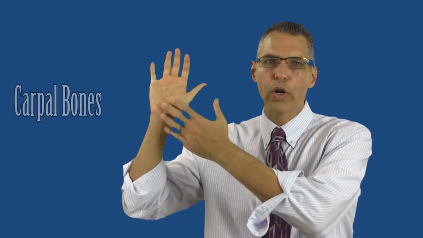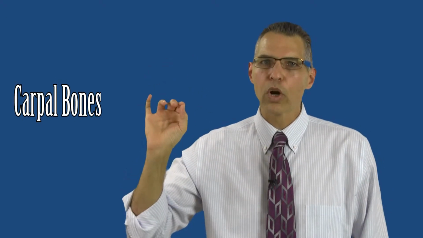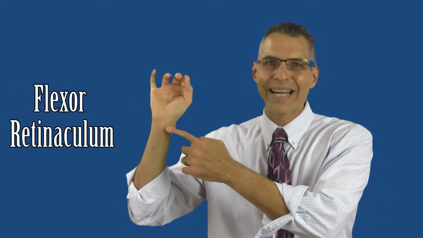The main cause of carpal tunnel syndrome that I have seen has been direct trauma to the hand or wrist. Let's spend a minute and break down the carpal tunnel. First, we're talking about the area right here in the wrist. The wrist bones are called the carpals, and the culprit in carpal tunnel syndrome is the median nerve. The roof of the tunnel is covered with a fibrous band called the Flexor Retinaculum.